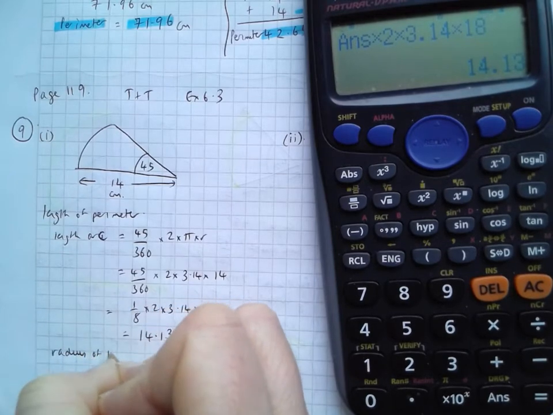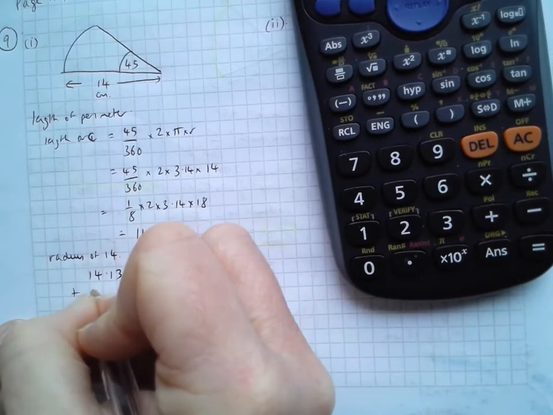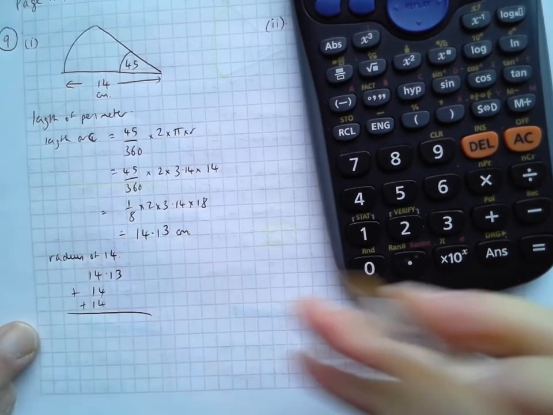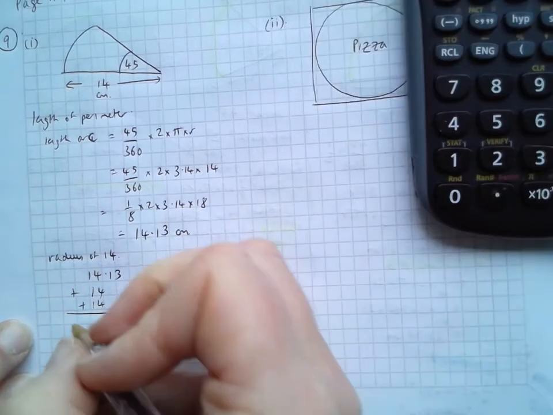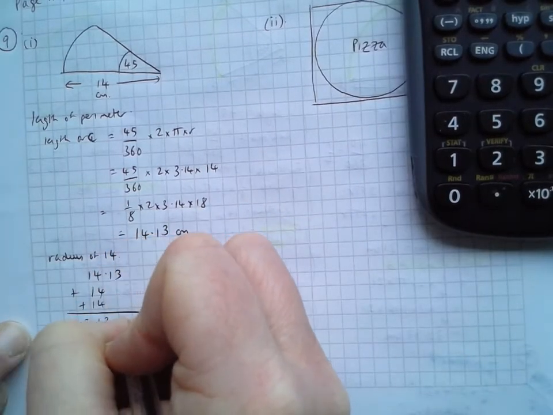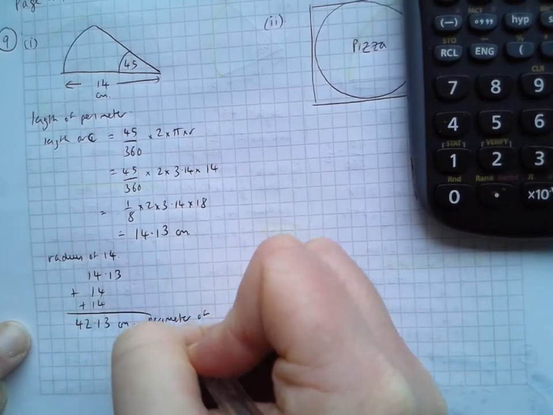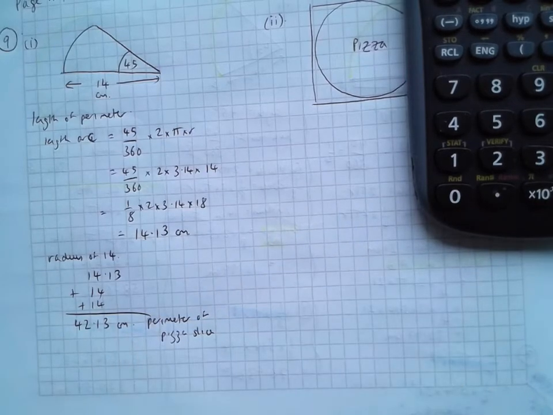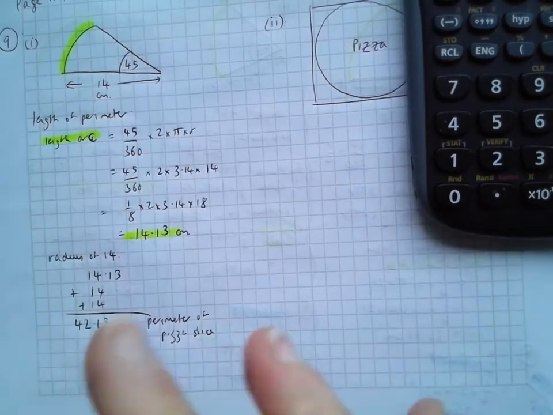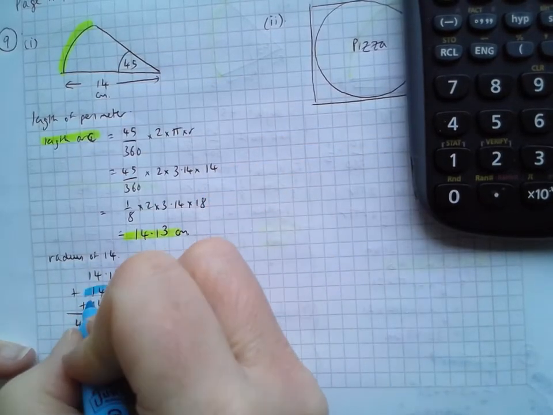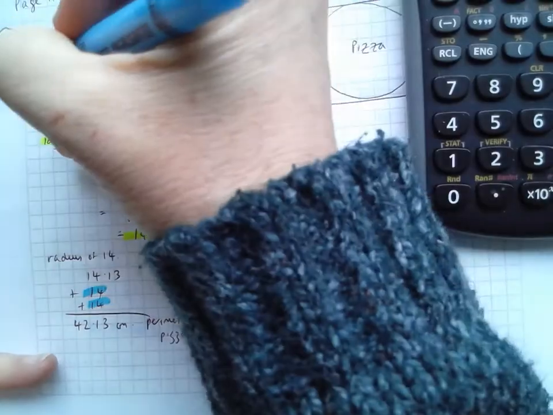And then we have the radius of 14. So altogether it's 14.13 plus 14 plus 14. So 42.13 centimeters is the length of the perimeter of the pizza slice. Okay, so just to use the highlighters to help with that, this is the arc, and then you've got to add on the 14 and the 14 to get the full perimeter of the shape.